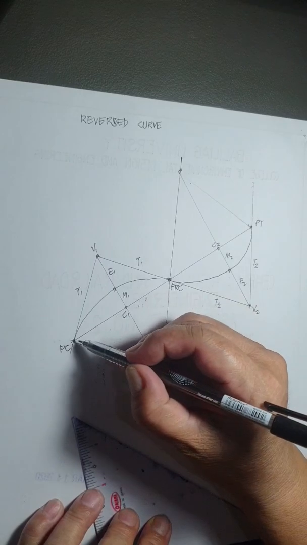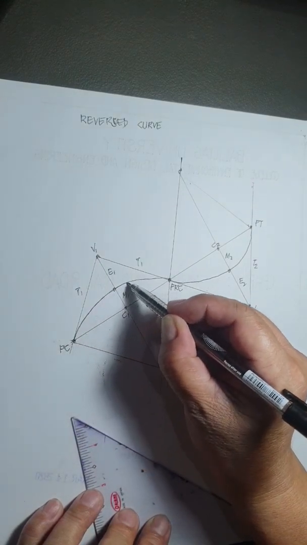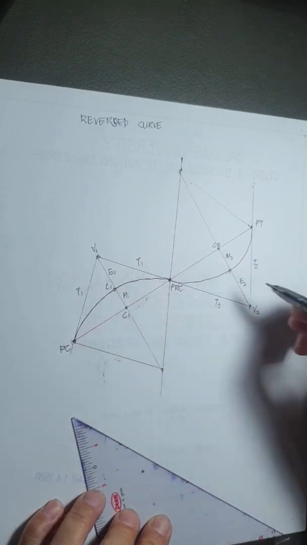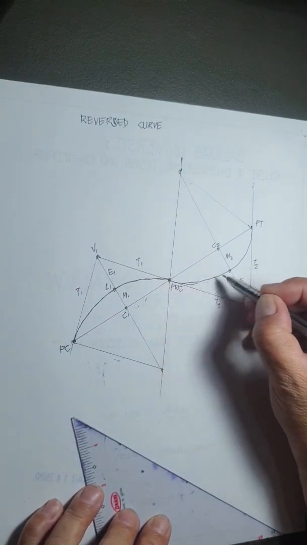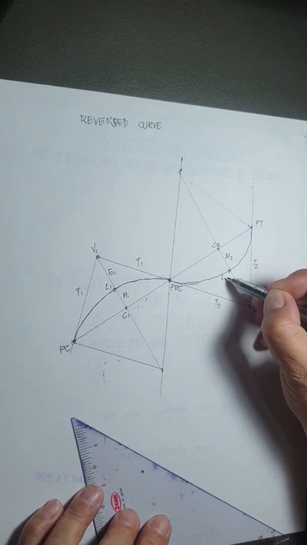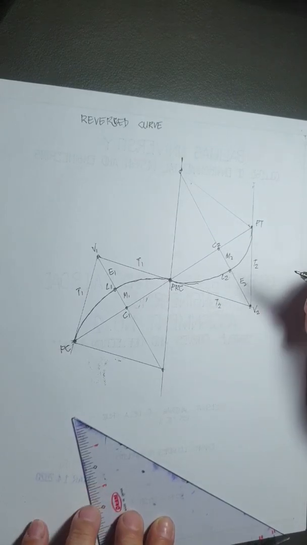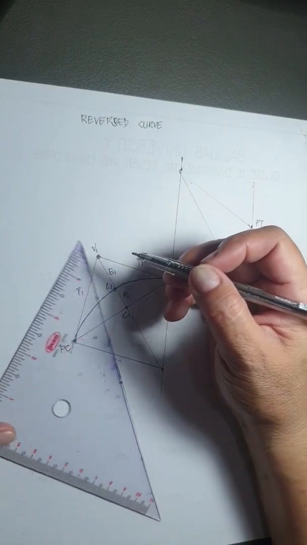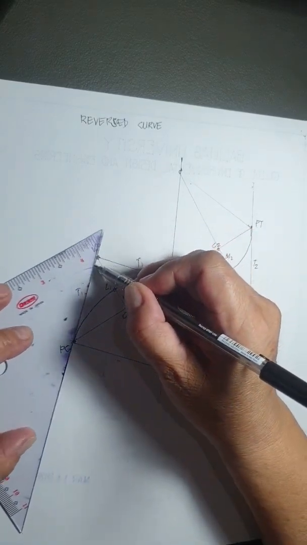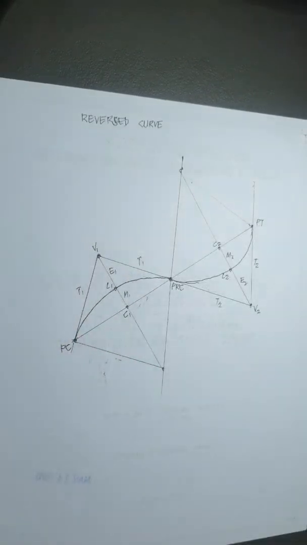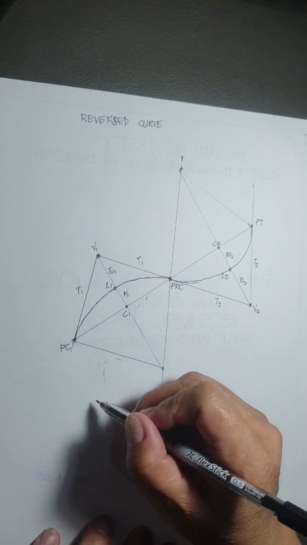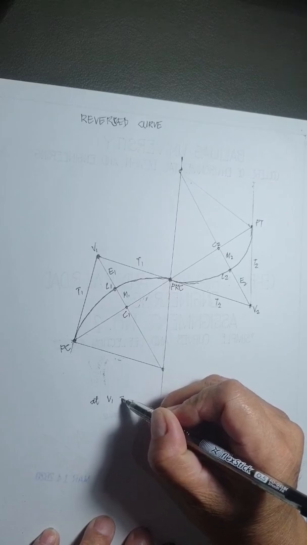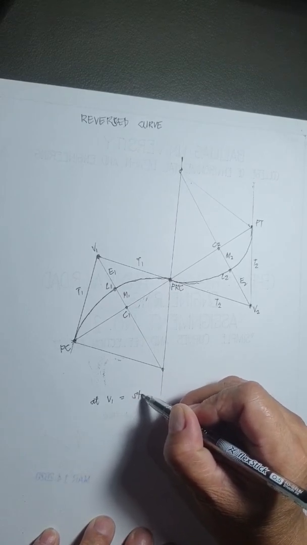Then, you have here, yung length na to is your L1. Yung length na to will be your L2. Okay? Now, if we start with certain vertex 1, okay? So, how do you do the stationing? At vertex 1, you have there your station.